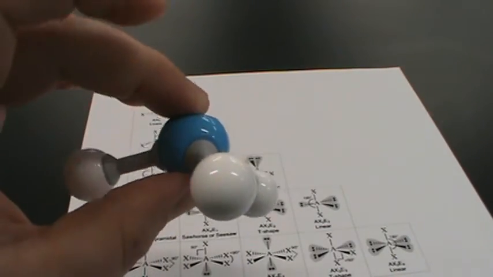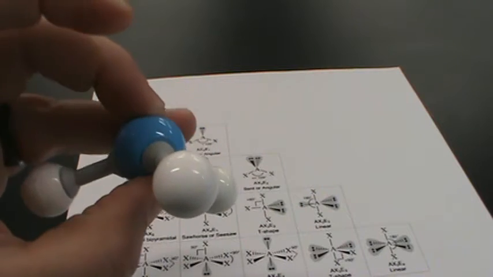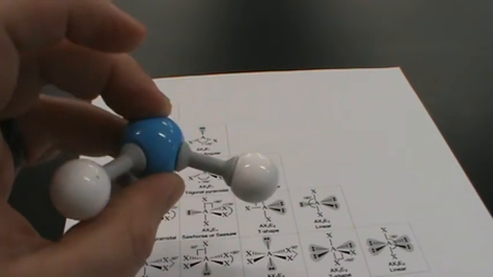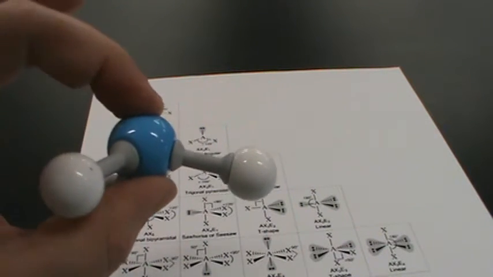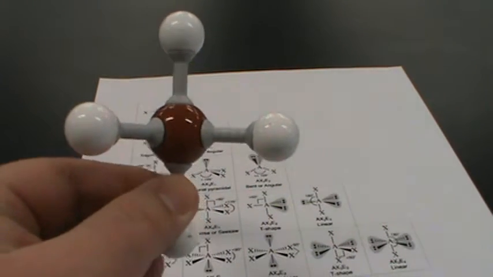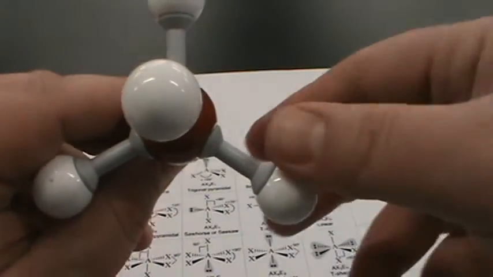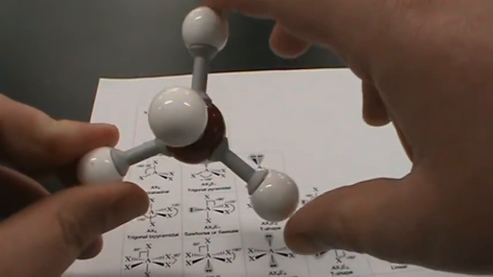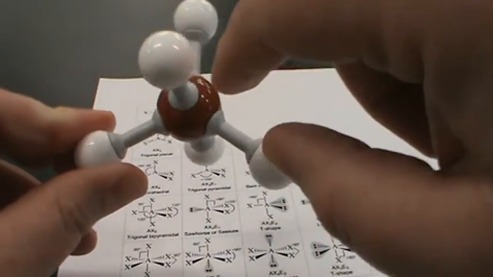Trigonal pyramidal looks kind of like this, or we can turn it like this, where one is in the same plane, one's coming towards you, one's going away. Kind of hard to see right now. Trigonal bipyramidal is this one right here. If we look down from the top, here's our triangle-based pyramid.